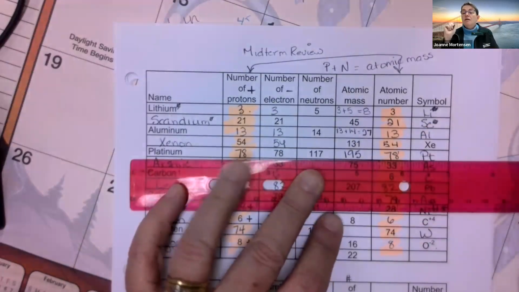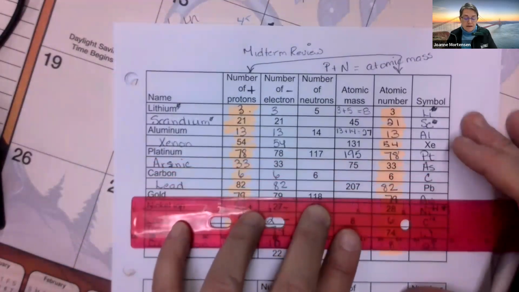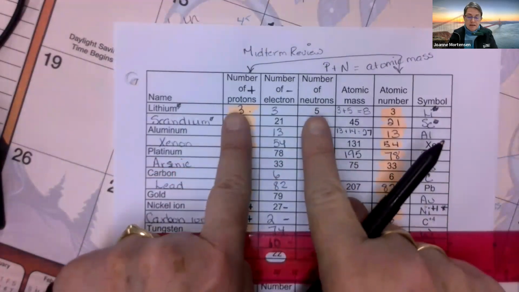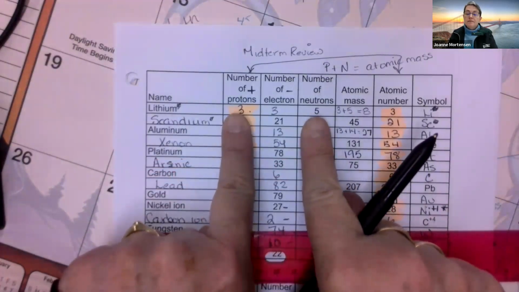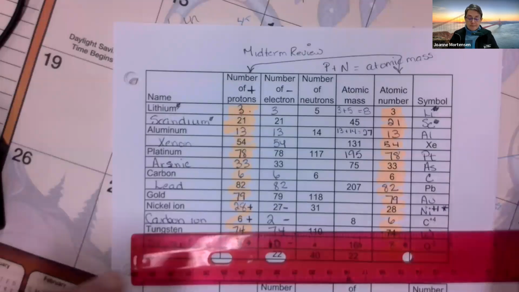Okay, pause the video. I want you to complete anything on here where you've got these 2 columns. If you don't have those 2 columns, just leave it blank for now. So stop the video, please.